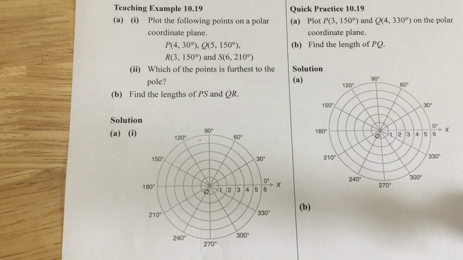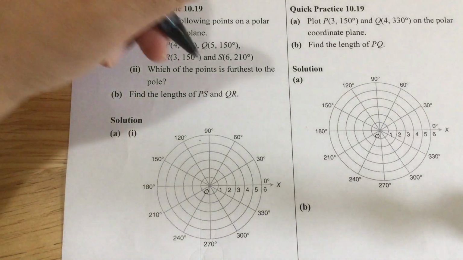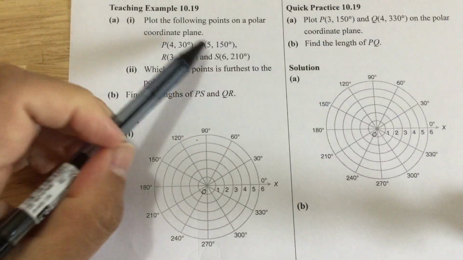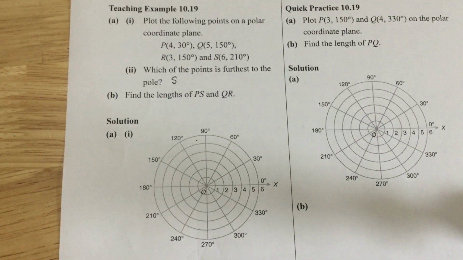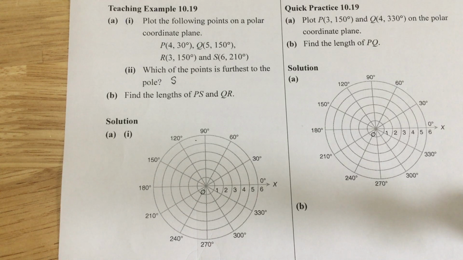But obviously, you know the A2 answer is S. I think you can answer this one immediately because you have 3, 4, 5, 6. This one is the biggest, so this is the furthest. Okay, please do A1 and B now.